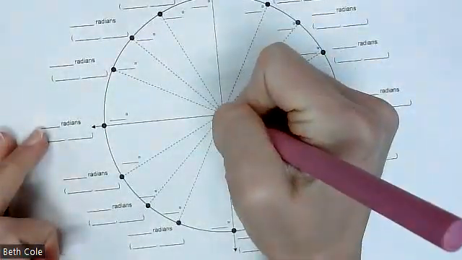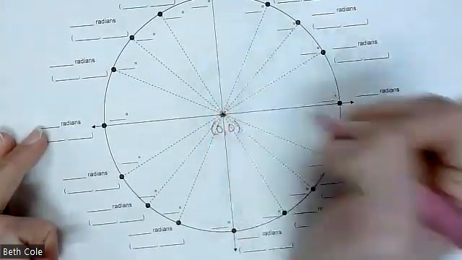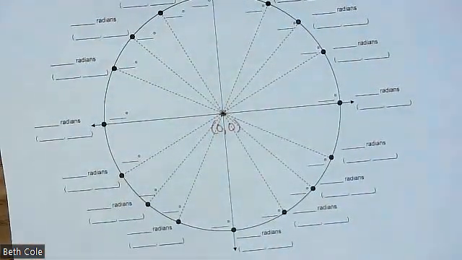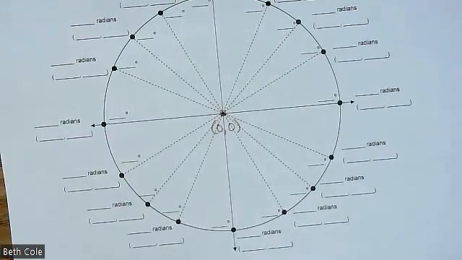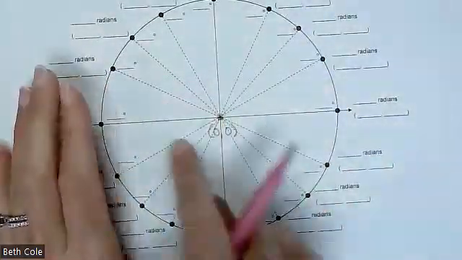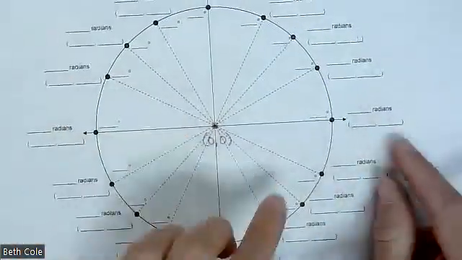This center point is 0, 0. That is the origin. So it's centered at 0, 0. And remember, the radius is what? 1. The radius is 1. It's called a unit circle. It's 1 unit. I'm going to go around and do all the quadrant angles first. That's like the north, south, east, west ones.